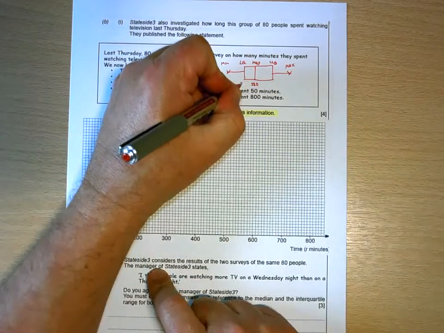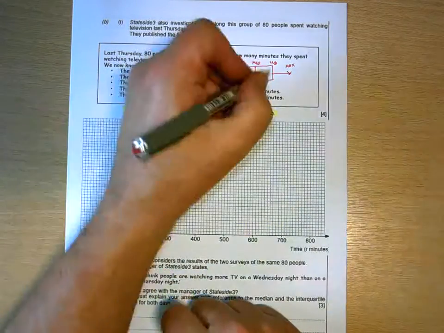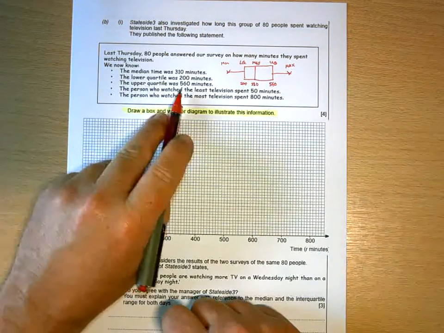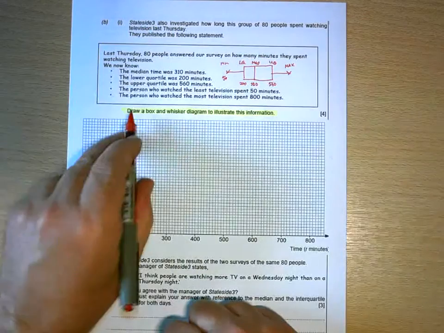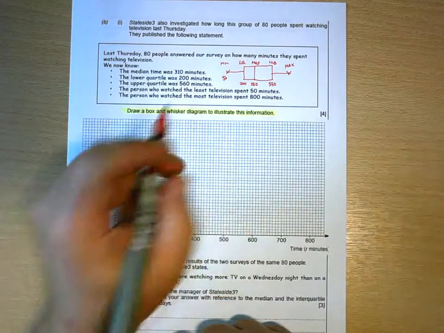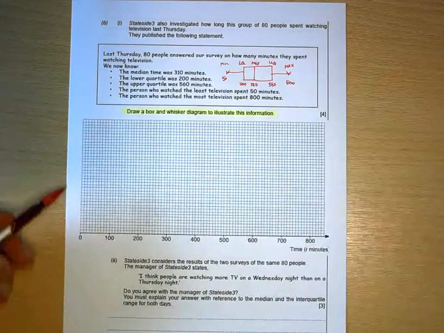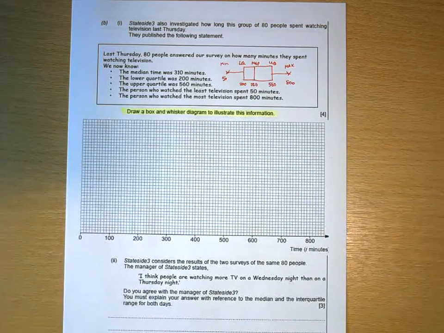Lower was 200, so that line is going to appear on 200. Upper quartile was 560. And the person that watched the least spent 50, and the person who watched the most spent 800.